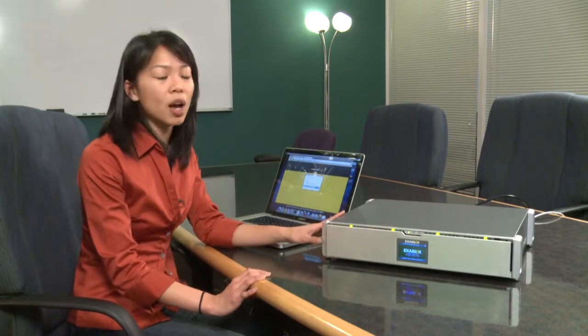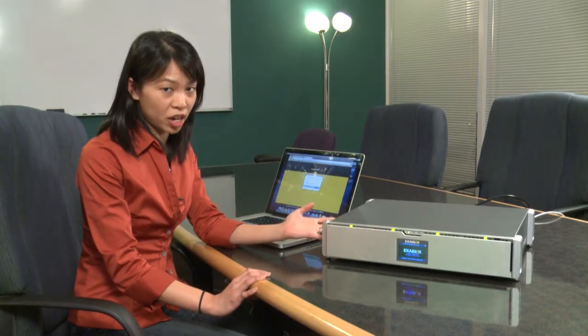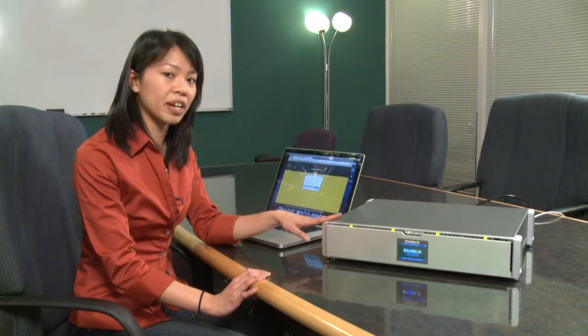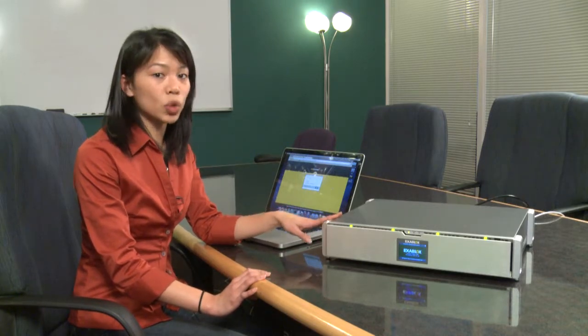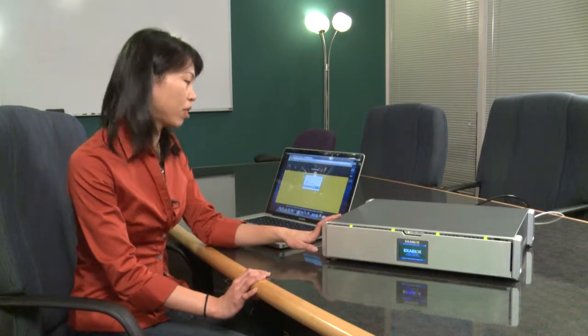OneBloxes come pre-configured with a public share that anyone on your local area network can access to use the storage on the OneBlox. So let me show you how to do that now.